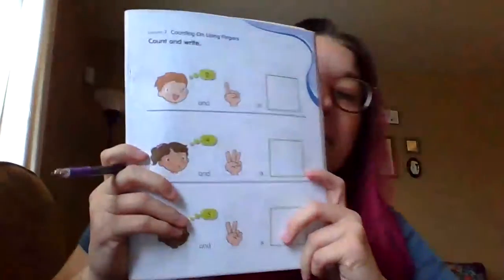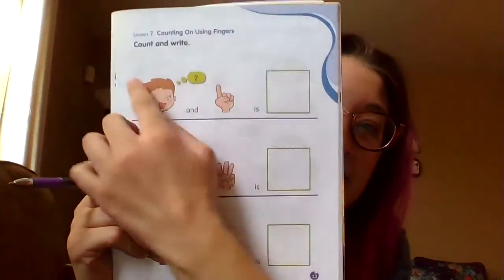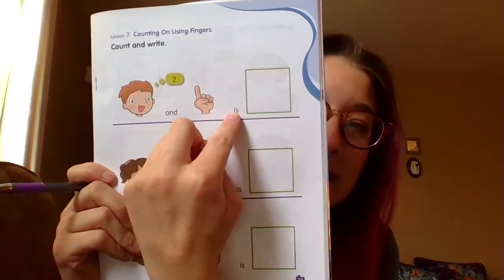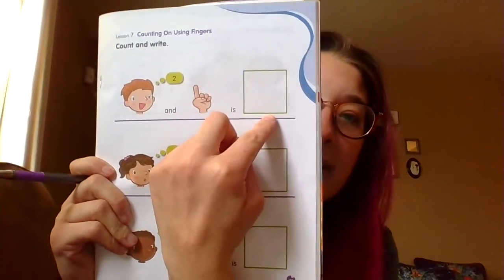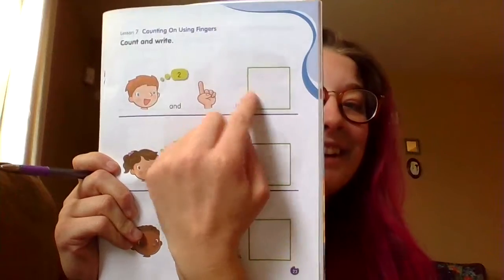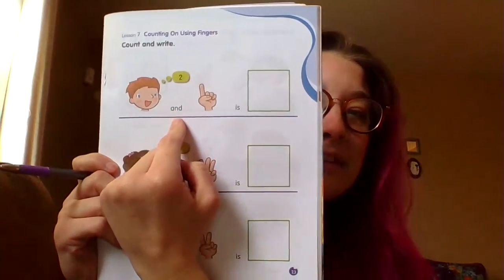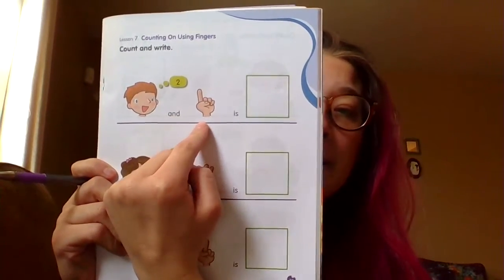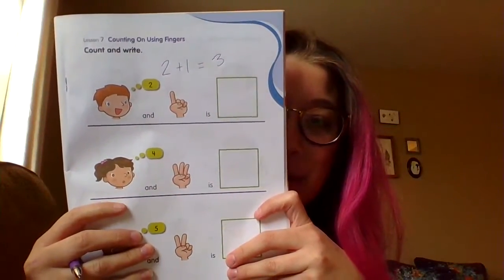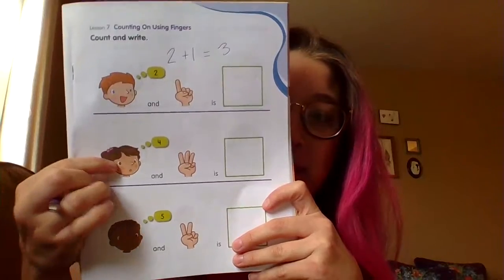So for example, we've got this guy here. He's thinking of 2 and 1 is, I bet you can say it out loud because you probably already know it, 3. Very good. 2 and, remember and means add, 1 would look like this. 2 plus 1 equals, and you know it, 3. Very good. 2 plus 1 equals 3. Same with down here.